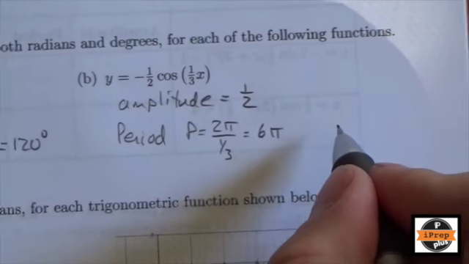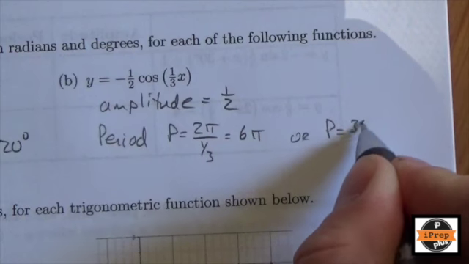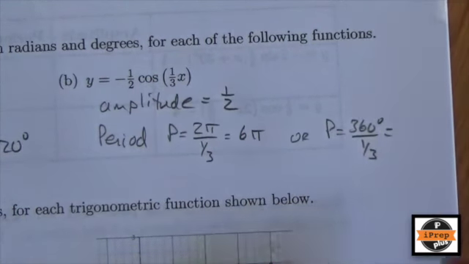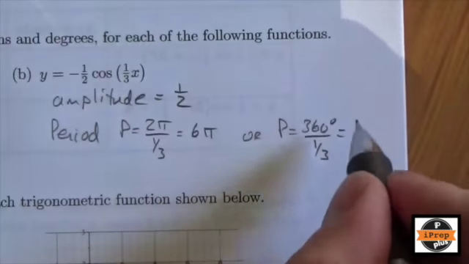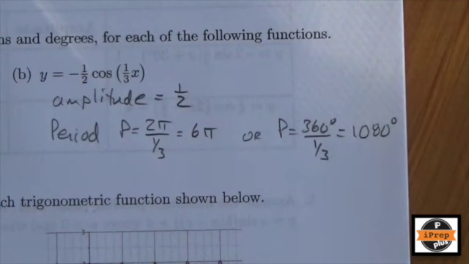The other way to think about it here is this could be in terms of degrees. This could be 360 divided by 1/3. And again, when you multiply by that reciprocal, we'll get that the period is 1080 degrees.